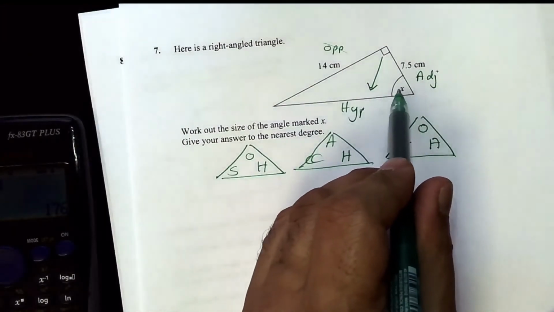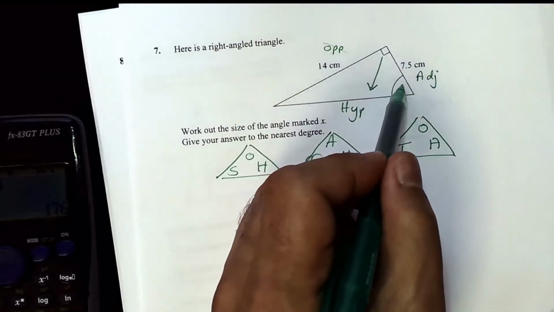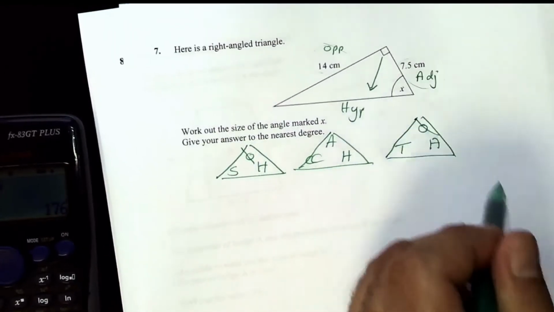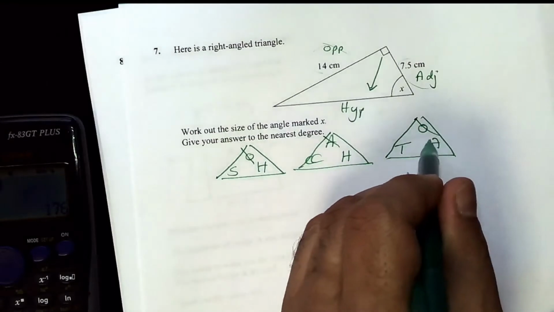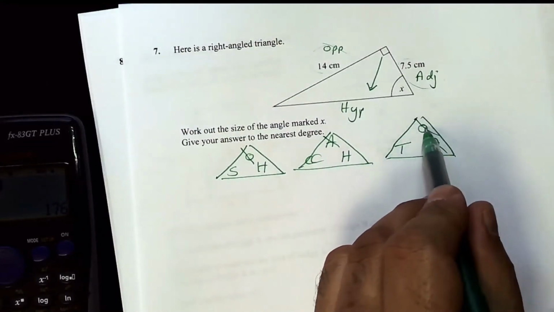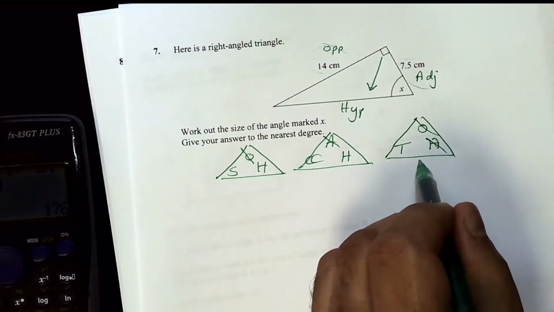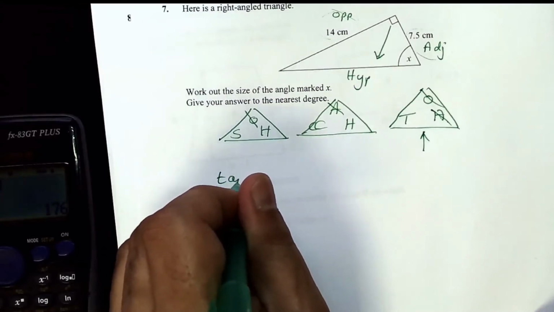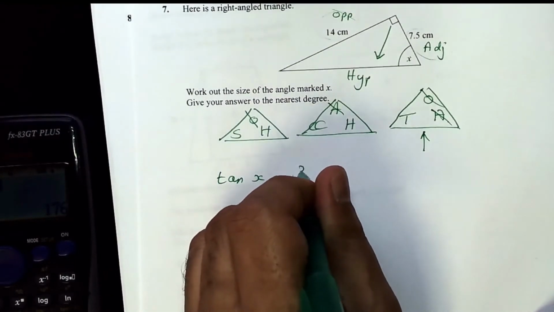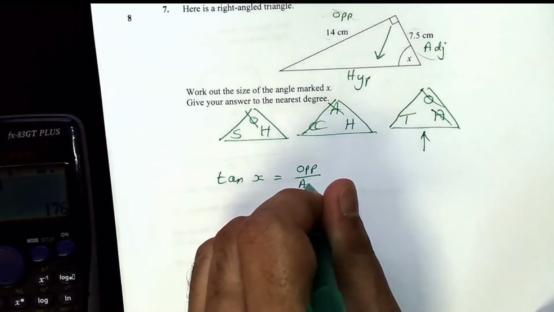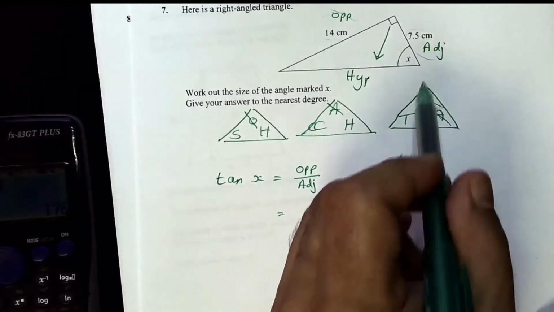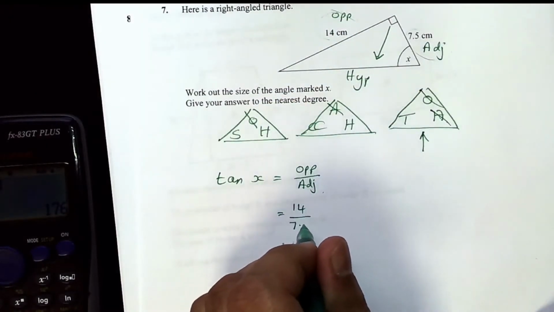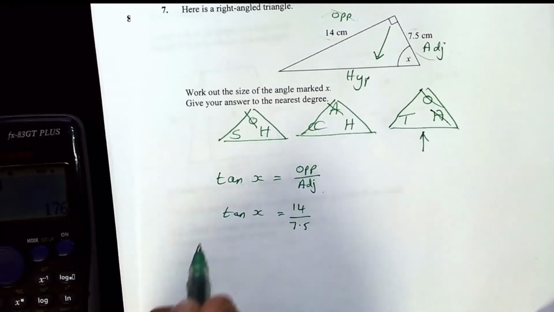I'm working out the angle, and I've got the opposite and the adjacent. So this is the formula that I'll be using: tan X is equal to the opposite divided by the adjacent. If I substitute my numbers in, the opposite value is 14 divided by 7.5, that is tan X.